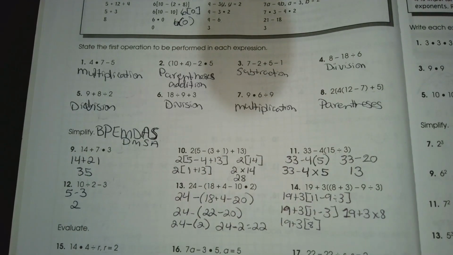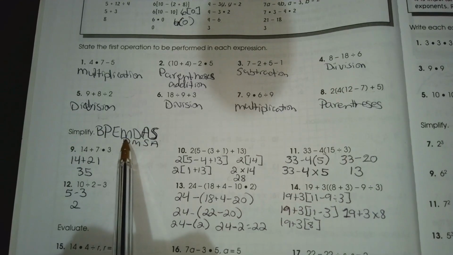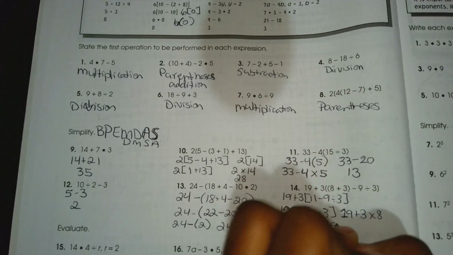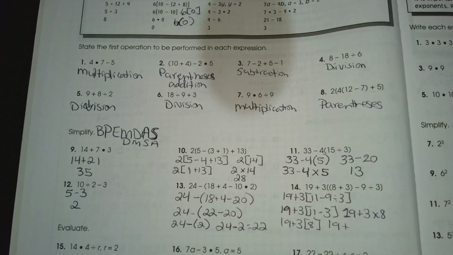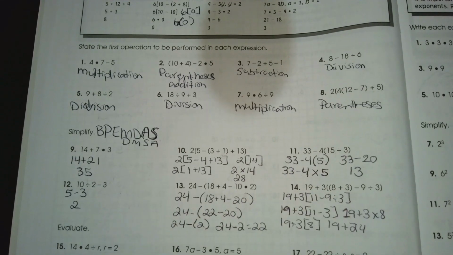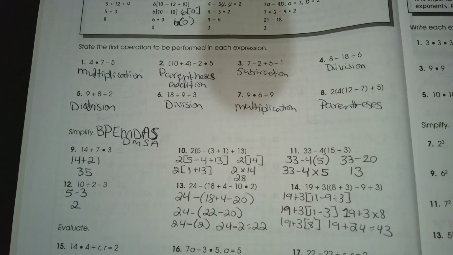Now we have two operations left, which is addition and multiplication. With our order of operations, multiplication comes before addition, so we have to multiply. So we're left with 19 plus, and then 3 times 8 is 24. And then all we're left with is 19 plus 24, which is 43, equals 43.